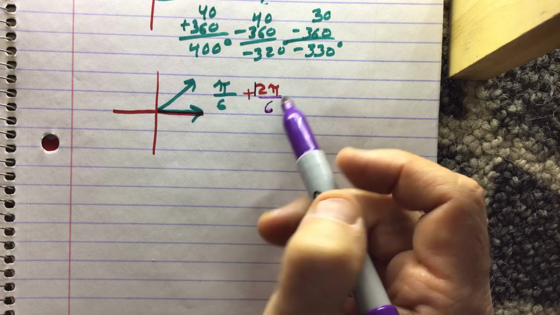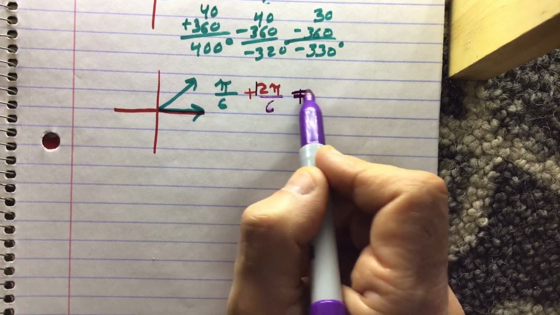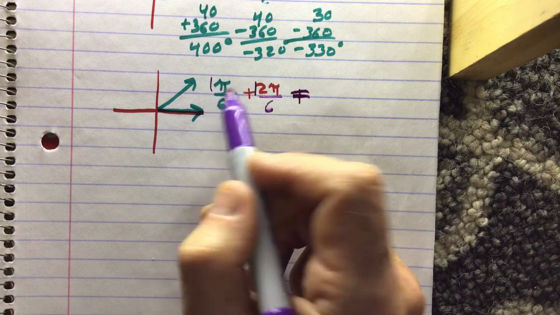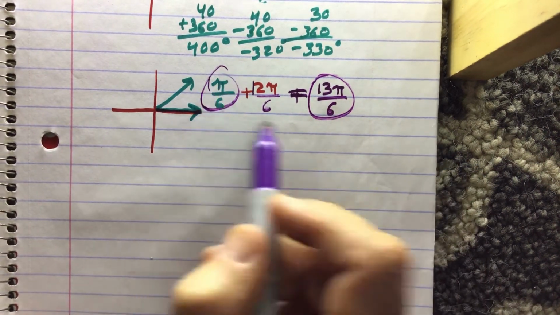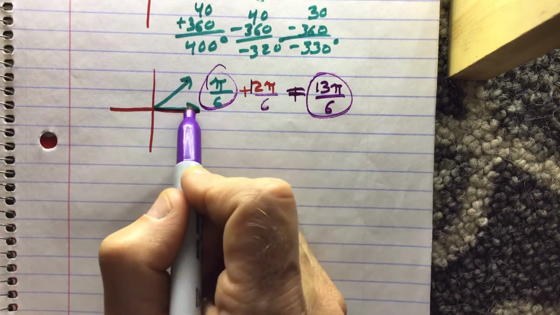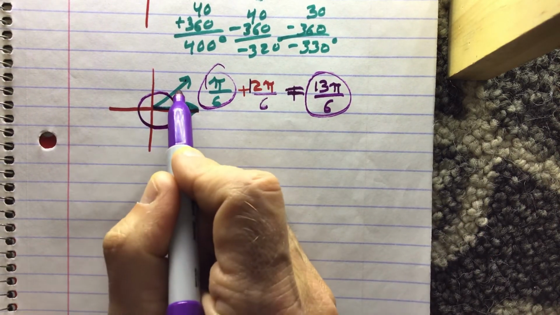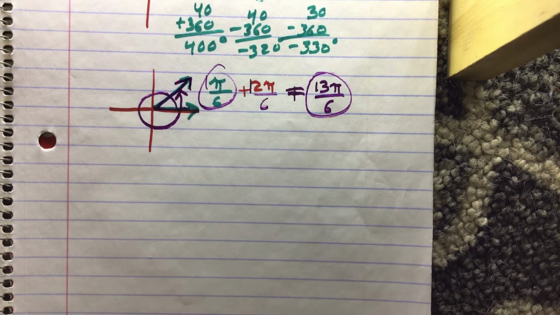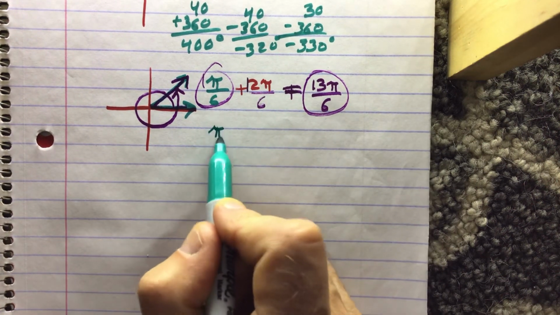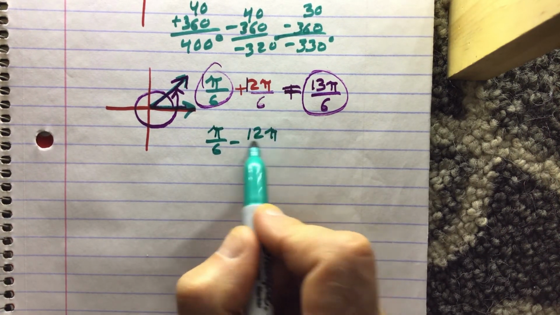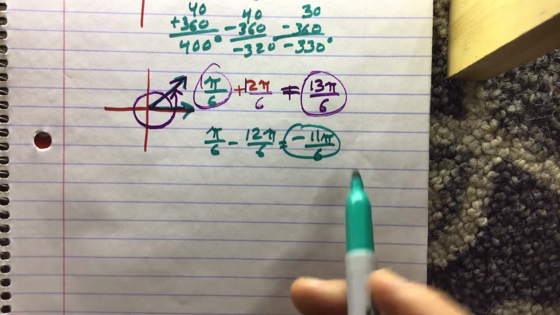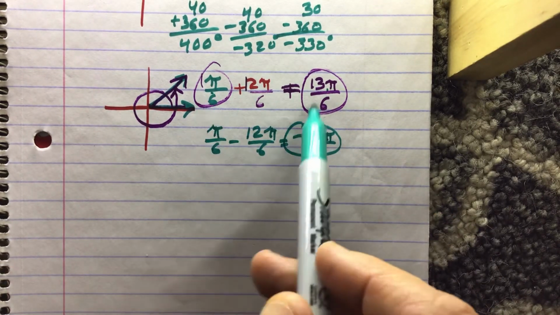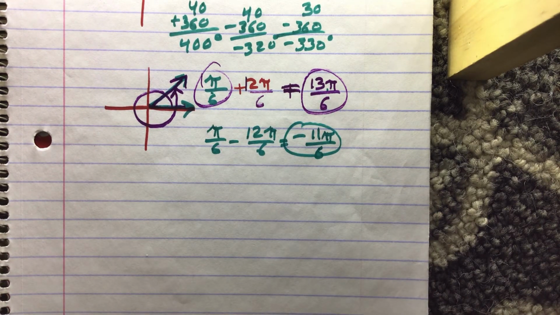So this is the same thing as 2 pi. You're just calling it 12 pi over 6. And when you add 12 pi over 6 to 1 pi over 6, you get 13 pi over 6. And this is coterminal with this. So if you asked me to draw 13 pi over 6, I would start here, go all the way around, and end here. And it's coterminal with pi over 6. And of course, if you can add 12 pi over 6, then you can subtract 12 pi over 6. And you would get negative 11 pi over 6. And that's coterminal. So all three of these are identical when you draw them. They are coterminal. And that's it.